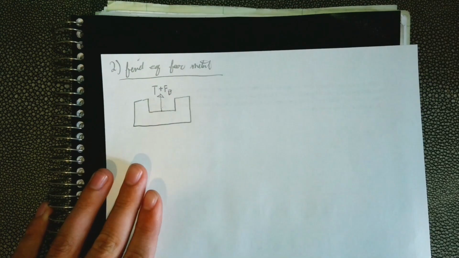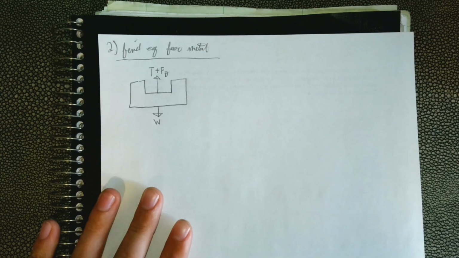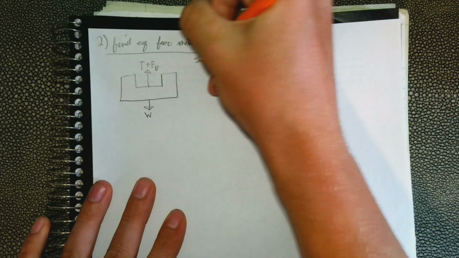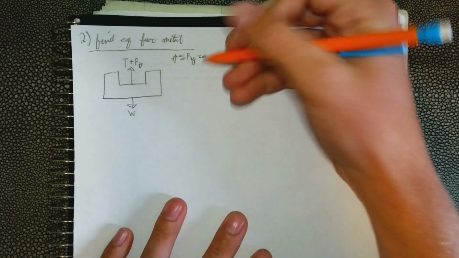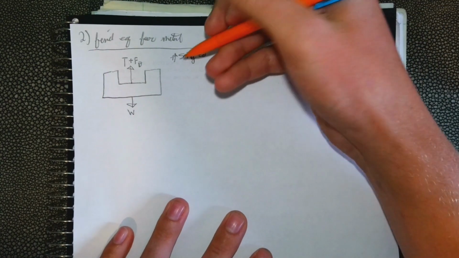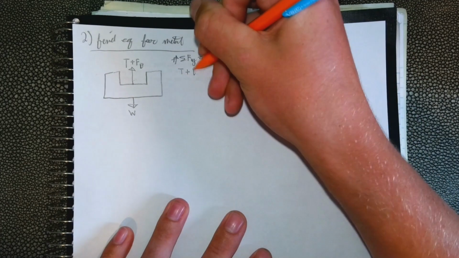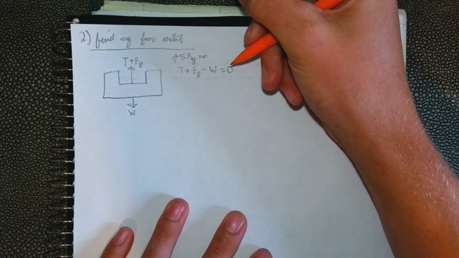So we got tension, and we got the buoyancy force again going up, and then the only thing coming down is the weight. So if we write an equation for these forces, we know that in equilibrium, tension plus, these are both going up, minus a weight equals 0.